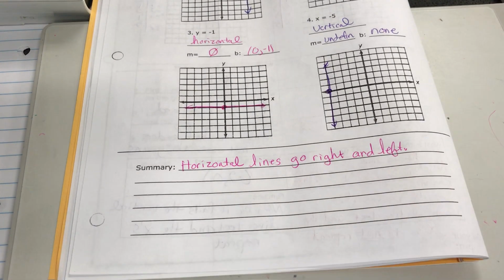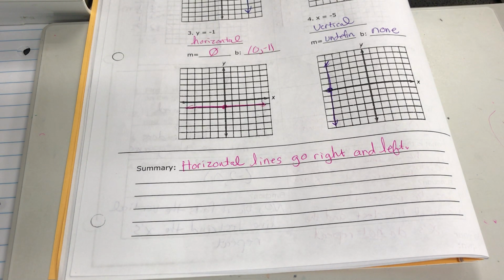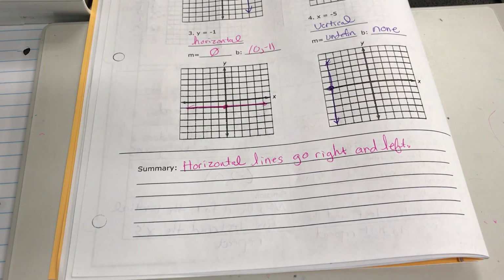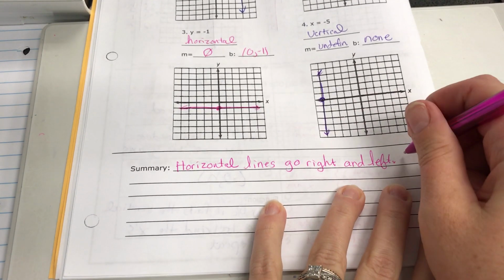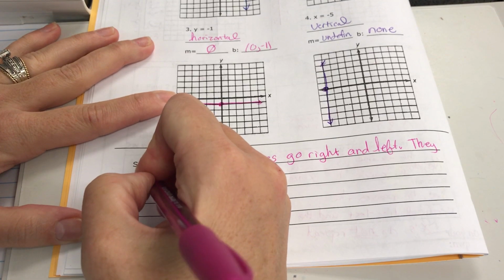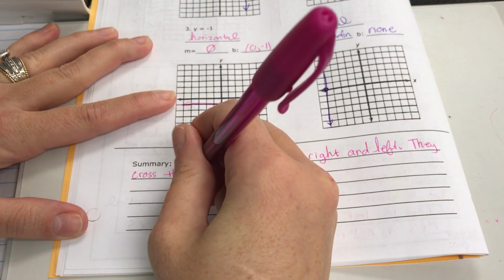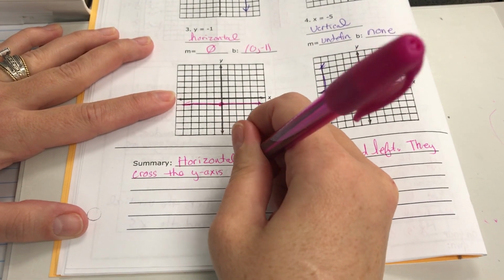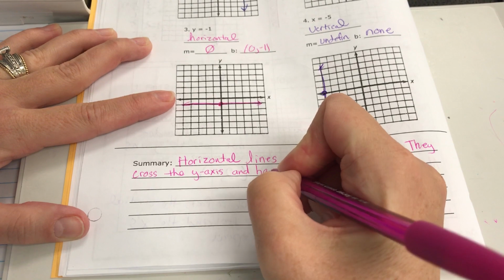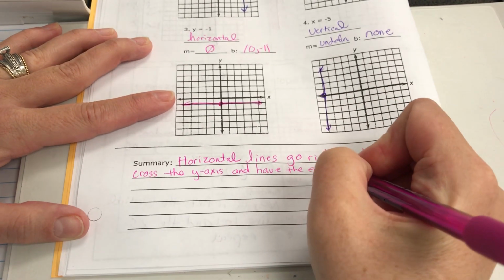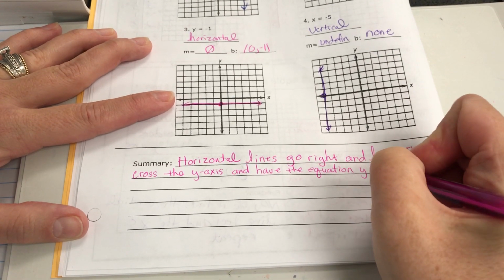They cross the y-axis and have the equation y equals a number.